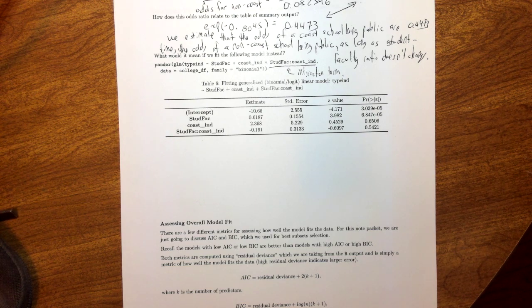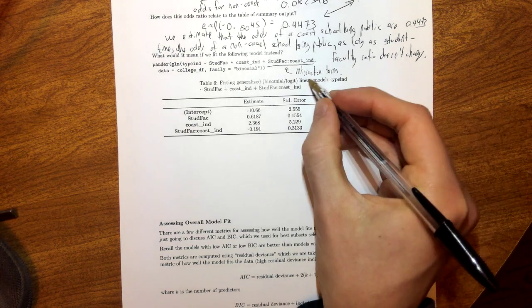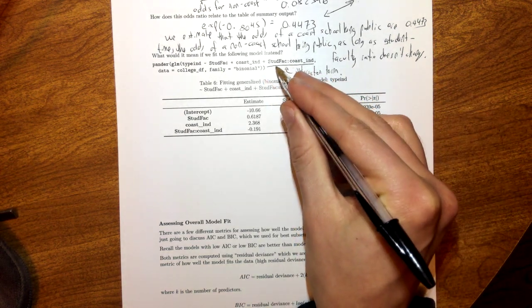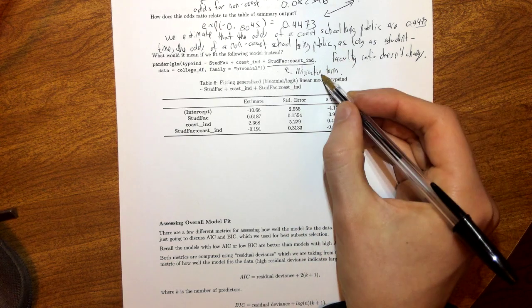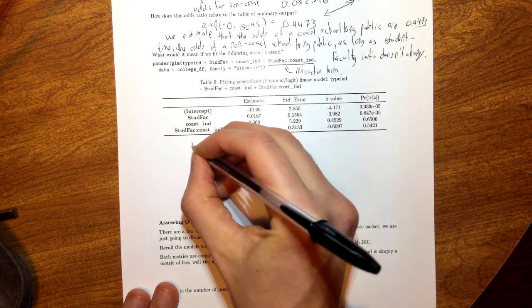So we're thinking about this interaction model. First of all, one big point of this is just to show that so much of the stuff that we did in multiple regression also applies to logistic regression. It's not like you move to logistic regression and then all of a sudden you can't do interaction terms. They really are interpreted in a super similar way.